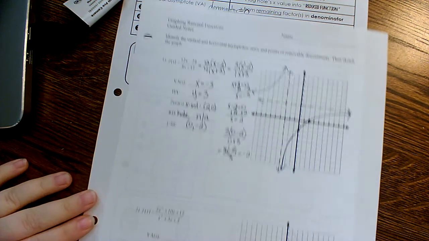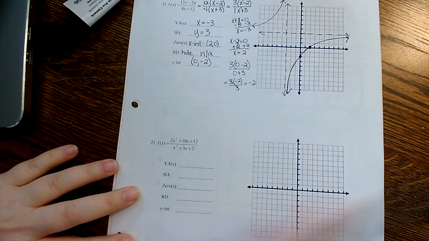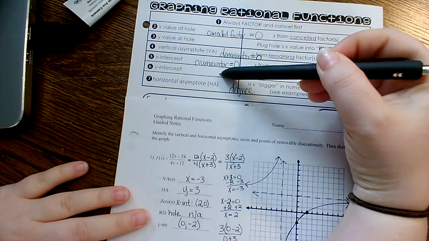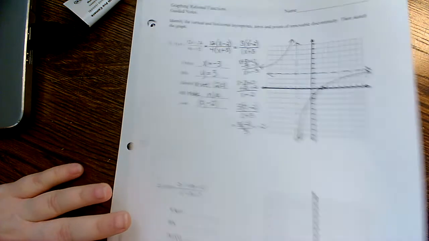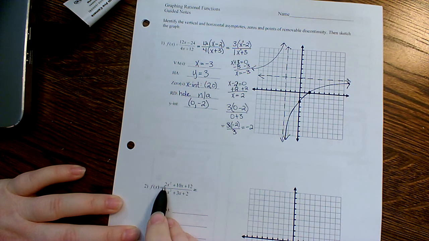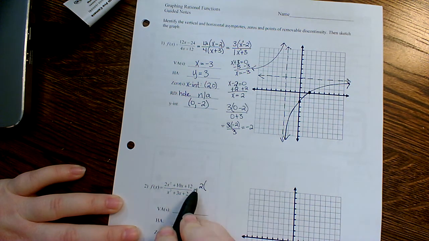All right, let's look at the second example. So, first things first. If you need to look at your graphic organizer to go through the steps, then look at your graphic organizer. Step 1, factor and cancel anything that you can. So on the top, the first thing I notice about the top is there's a greatest common factor of a 2. So I'm going to factor that out first.